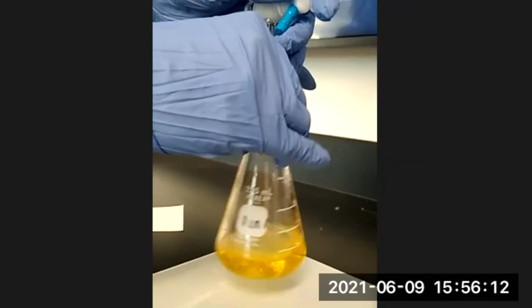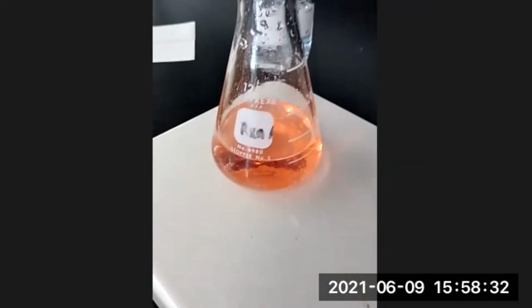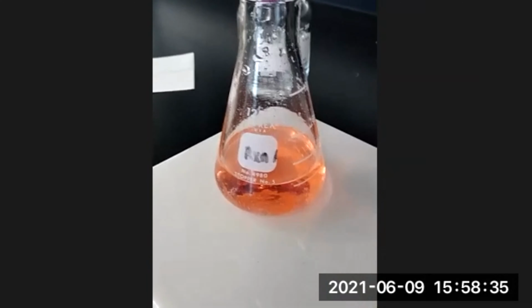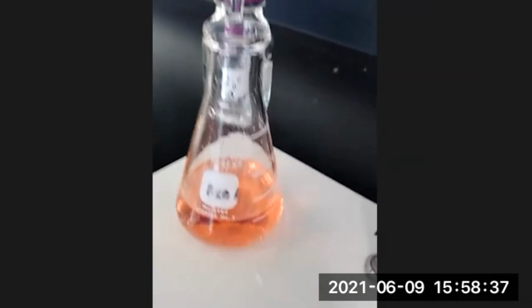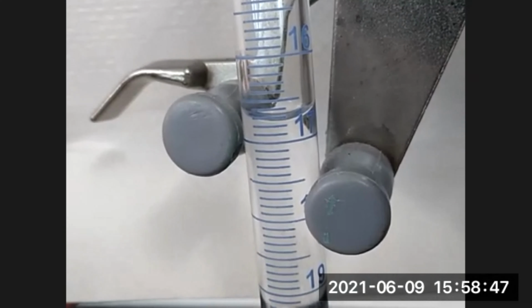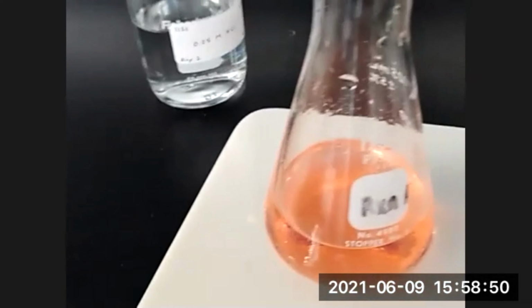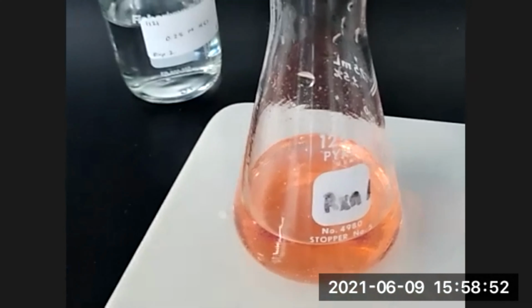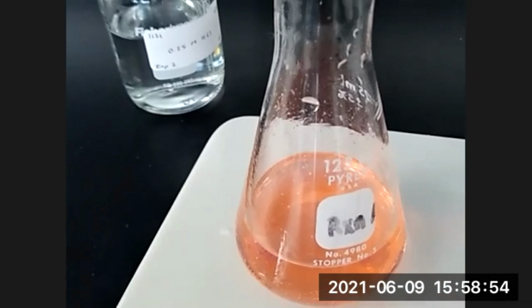So you keep on adding the HCl, and eventually it'll turn this nice peachy pink color that signifies the end point, and that's when you stop adding HCl. So here it took about 16.75 milliliters. So we started at 0.4, it took 16.75 for the color of the endpoint to be reached. The endpoint correlates to the equivalence point, which means that all of the base has been neutralized by the acid.